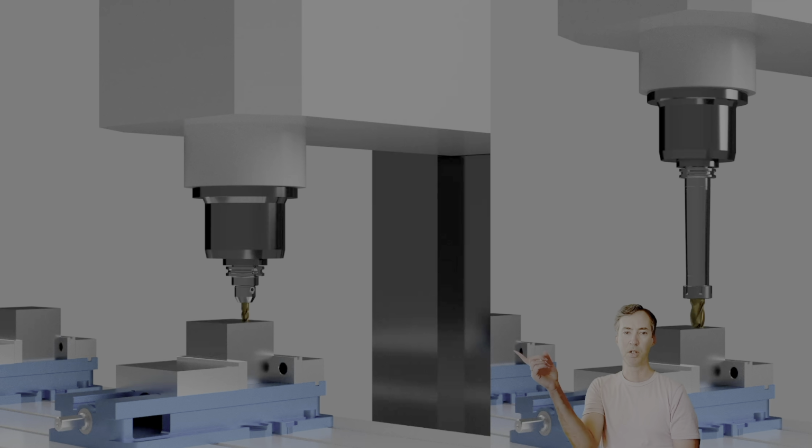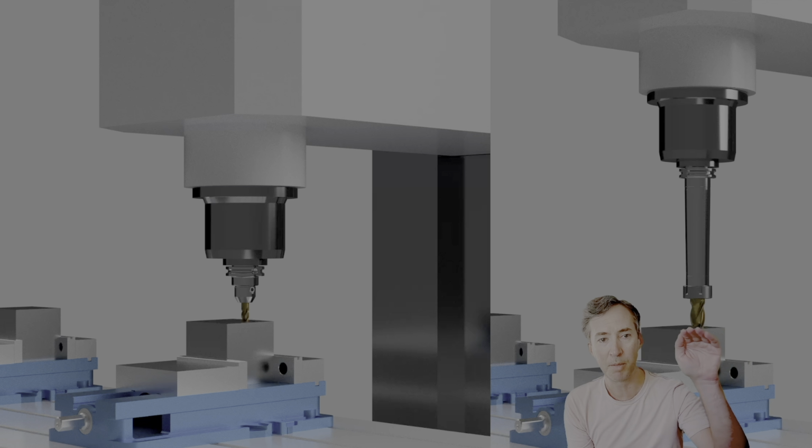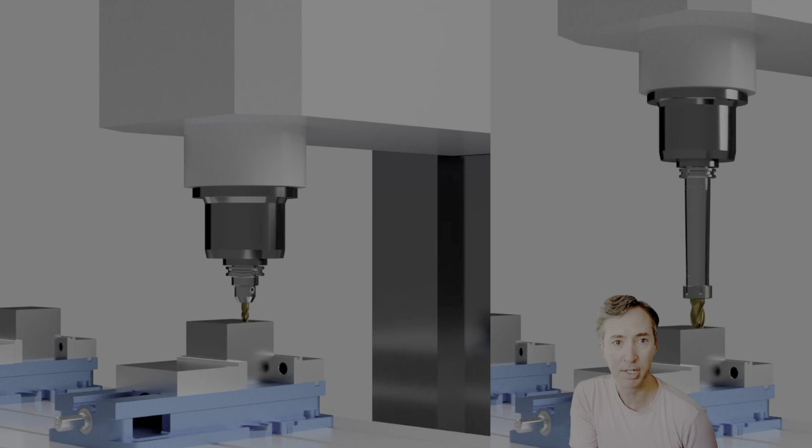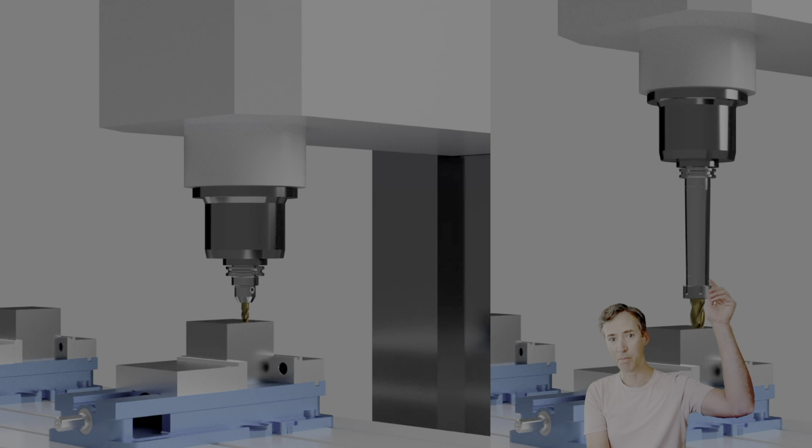So I have a short tool holder and a long tool holder. When I'm programming these two tool holders, I'm programming the tip of the tool, the very bottom of the tool. So when I tell this tool holder versus this tool holder to go to Z0, I want the tip to go to the same location. But as you can see, the head of the machine is in a very different location. So that's where tool offsets come into play, to let the machine figure out where the head needs to be in order for the tool tip to be at the right location when it's programmed.